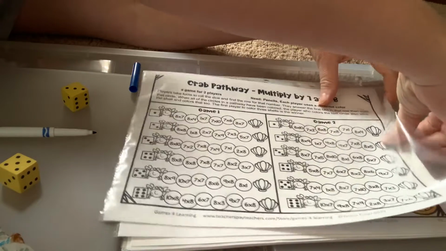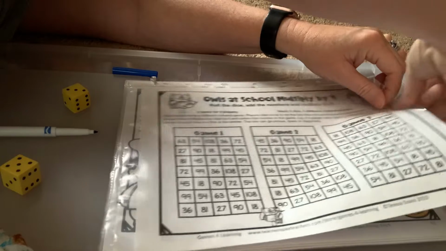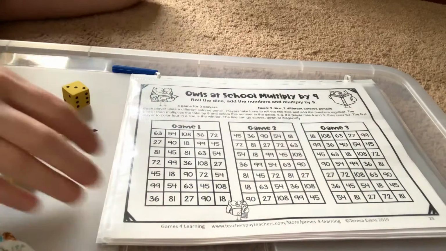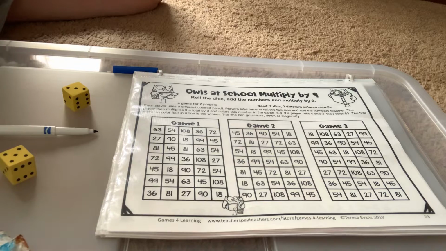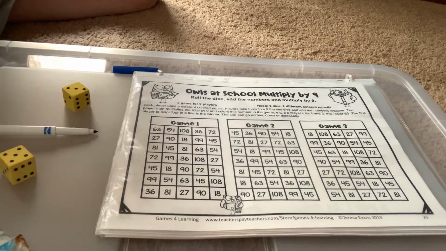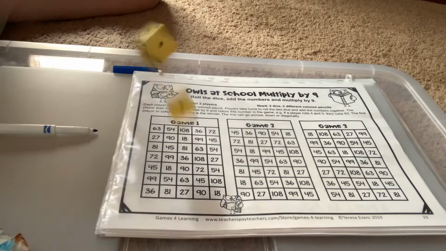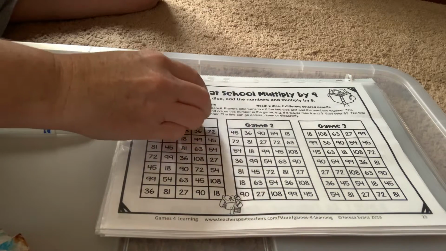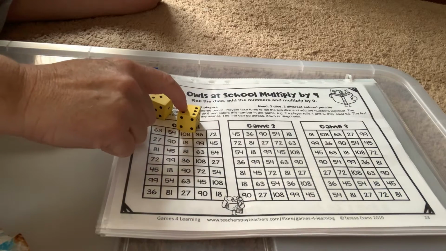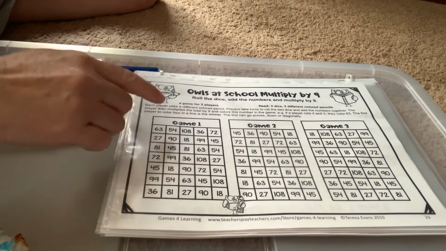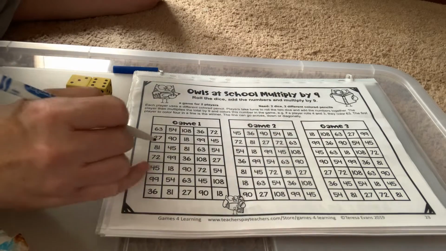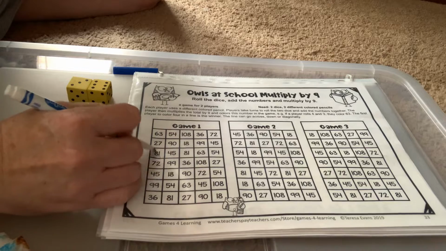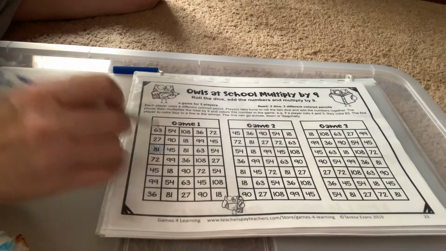Now on the back of this paper there is another game, and that game is called Owls at School. Take a look at Owls at School. In this game we are going to multiply times 9. Every time we solve a problem we're going to multiply times 9. We're going to start with game 1, and we're going to roll 2 number cubes this time. I rolled a 3 and a 6, so I'm going to add 3 plus 6. 3 plus 6 is 9. Now I have to multiply 9 times 9. That's 81. So I'm going to find 81, and right here is 81, and I'm going to shade in 81.